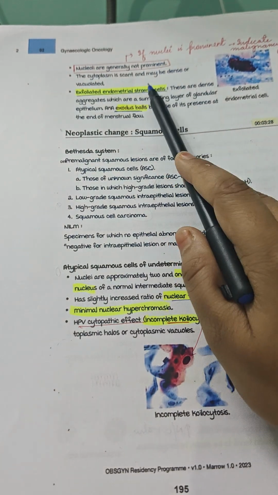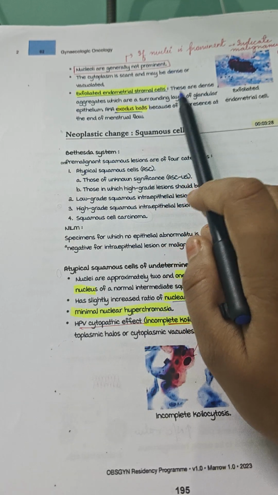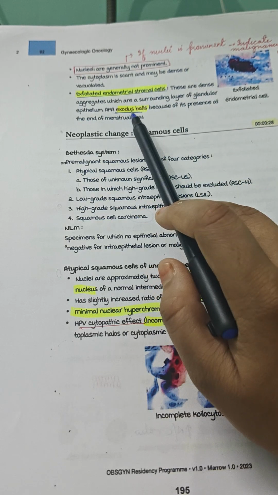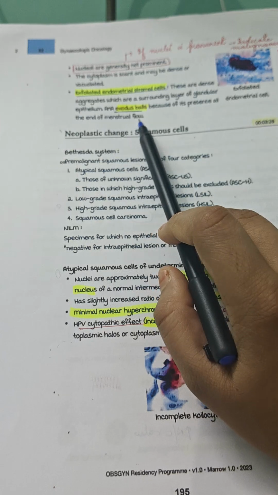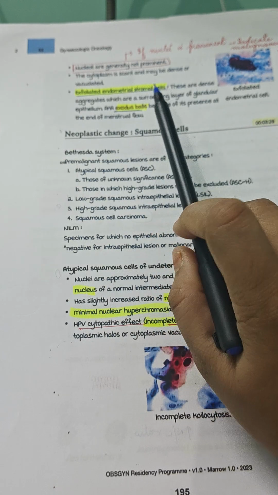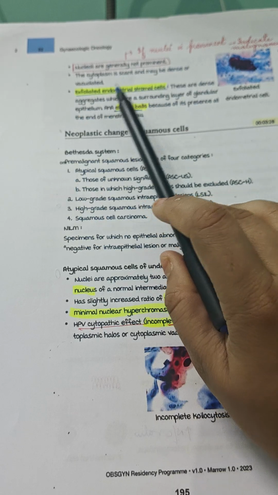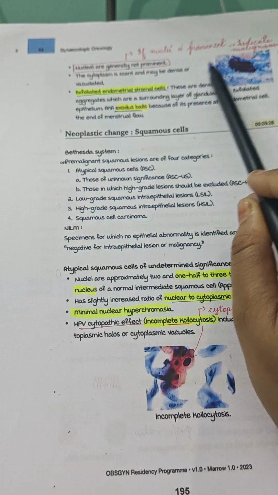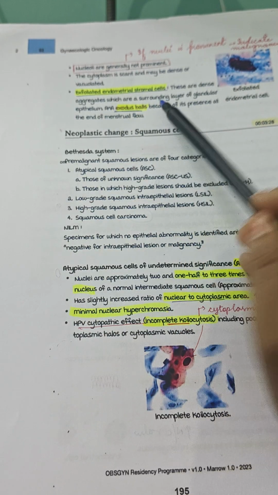The cytoplasm is also scanty, and the exfoliated endometrial stromal cells are dense aggregates surrounding a layer of glandular epithelium, also known as exodus balls, because of their presence at the end of the menstrual flow. So after menstrual flow, these exodus balls can be seen in the discharge because of the presence of exfoliated cells. These exfoliated endometrial cells are surrounded by the glandular epithelium, making an exodus ball appearance.